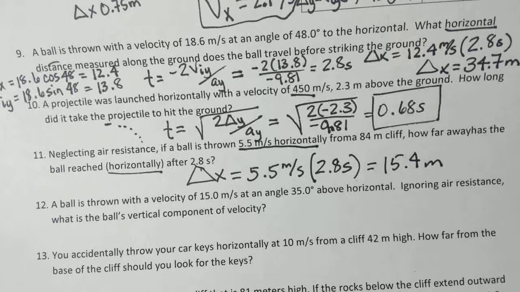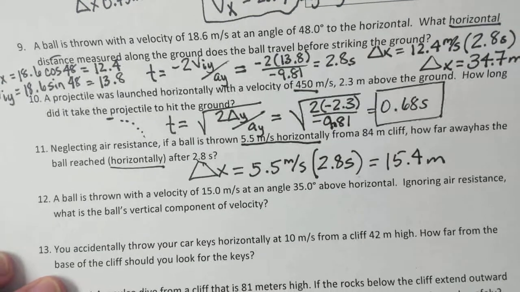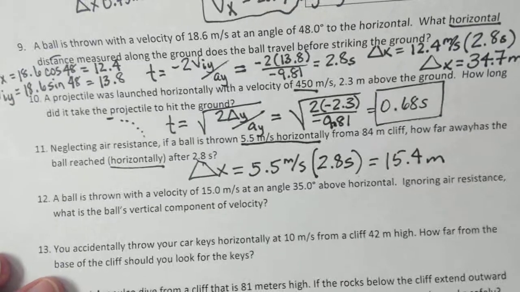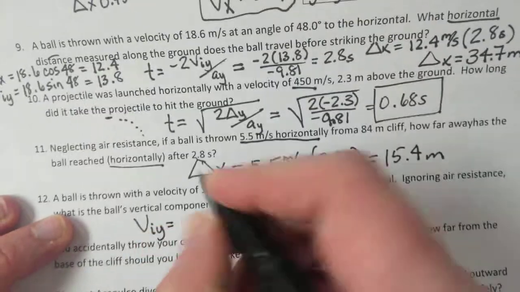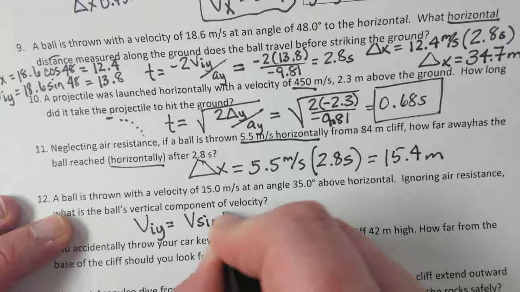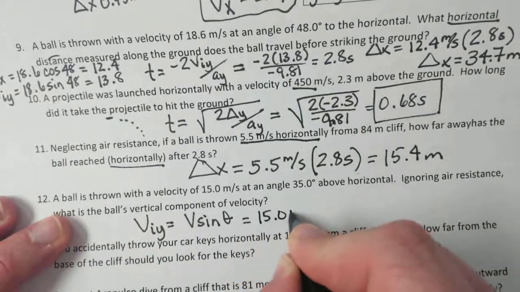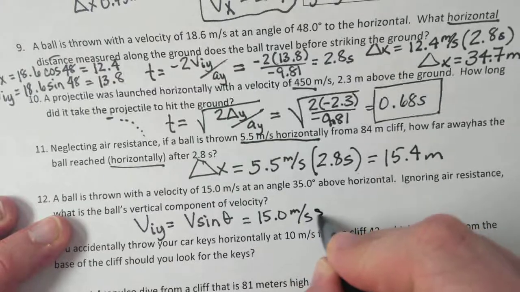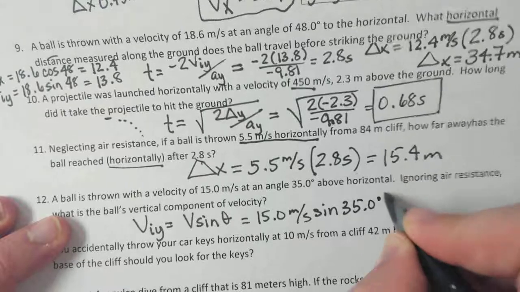Number 12, a ball is thrown with a velocity of 15 meters per second at an angle 35 degrees above the horizontal. Ignoring air resistance, what is the ball's vertical component of velocity? So again, it's just asking you for a piece of the puzzle there. It's not asking you for the whole thing. So Viy is V sine of theta. So that's going to be 15 meters per second times the sine, because we're looking for the vertical, of 35 degrees.